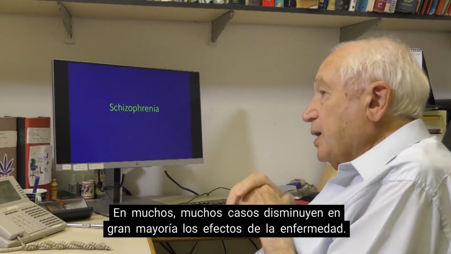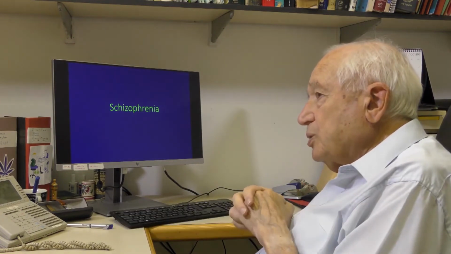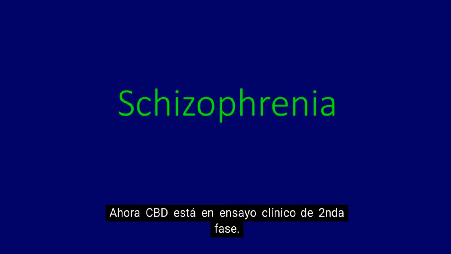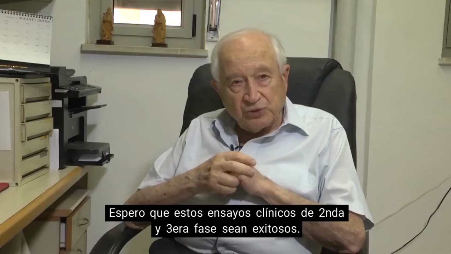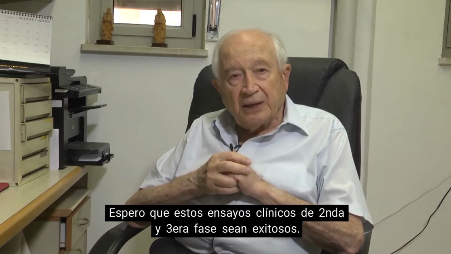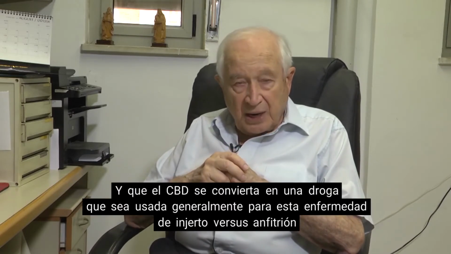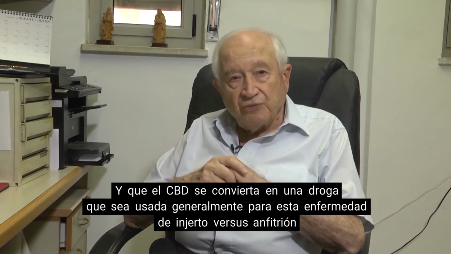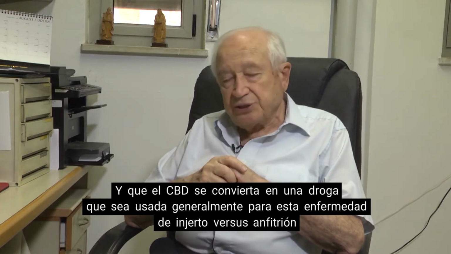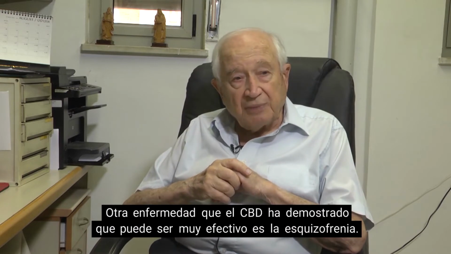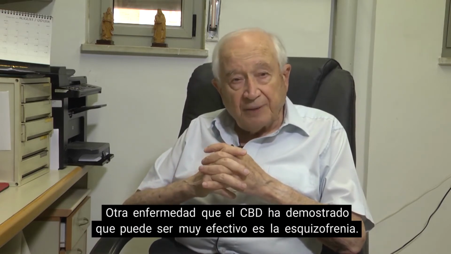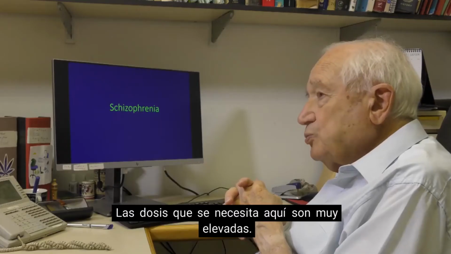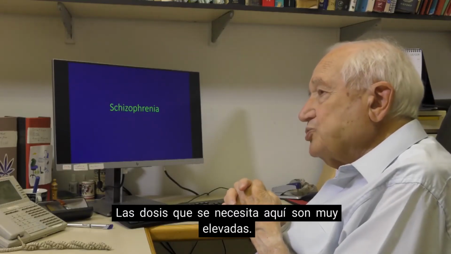And so now CBD is in phase 2 clinical trials, and I hope that the phase 2 and phase 3 clinical trials will be successful, and the cannabidiol will become a drug generally used for graft versus host disease. Another disease in which cannabidiol has been shown to be quite active is schizophrenia. Here, however, the doses needed are extremely high.